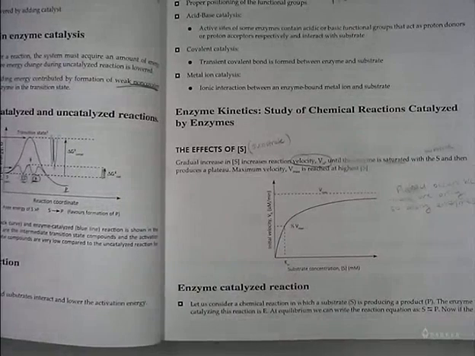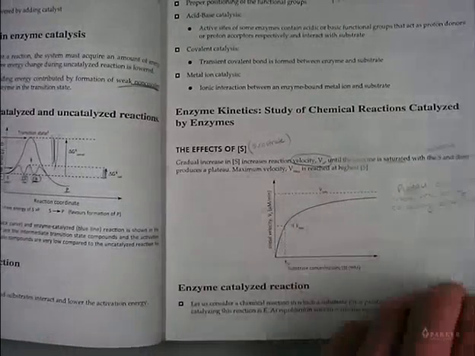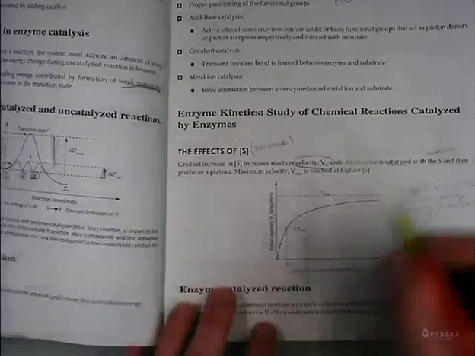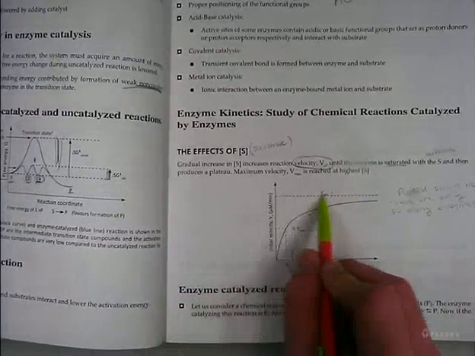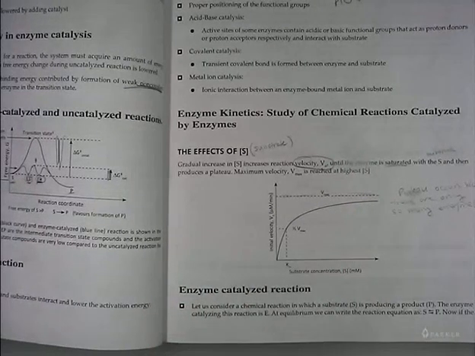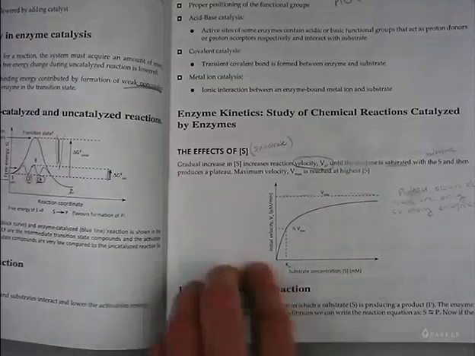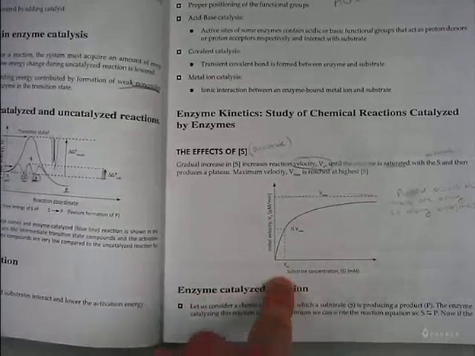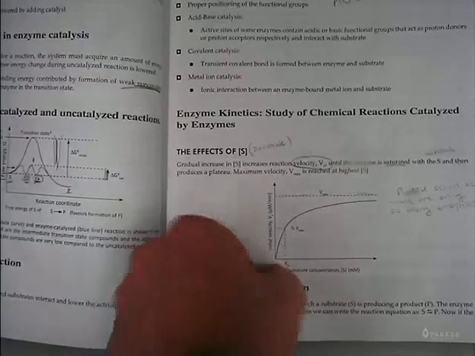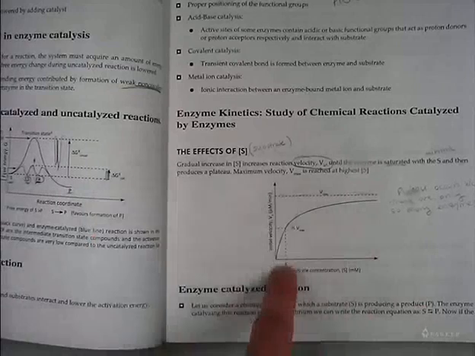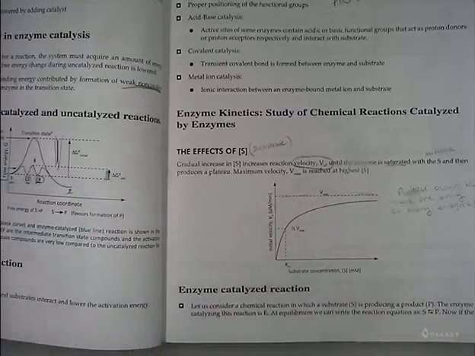What we need to know from this is, actually, it's right here. We have a plateau at the top. What that means is we only have a certain amount of enzymes in our body. So say we have 100 enzymes, right? And say we have just 10 glucoses here. We're going to have like 90 left over, so those reactions are going to happen pretty quickly.